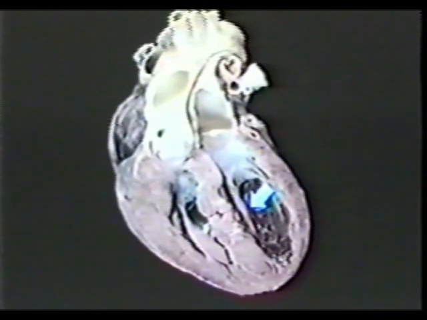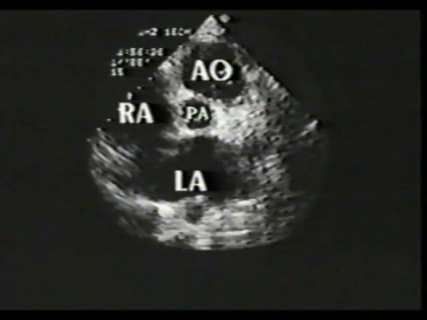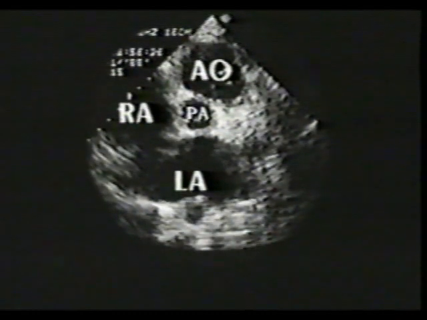By 2D echo, pulmonary artery is recognized by its posterior direction and bifurcation into right and left branches, while aorta is recognized by its anterosuperior course and by origins from it of brachiocephalic and coronary arteries. This 2D echo still frame nicely shows the features of transposition of great arteries as were seen on the anatomic specimen.